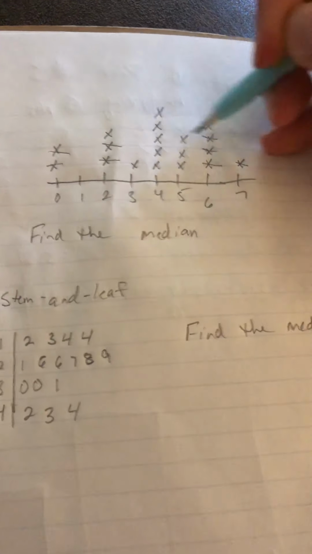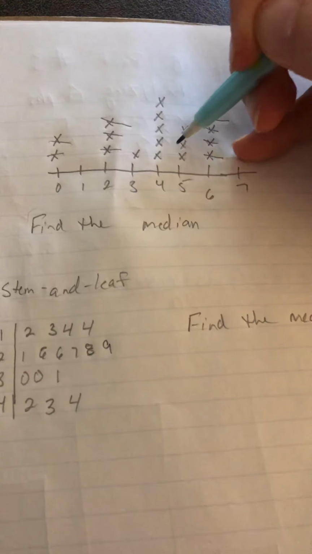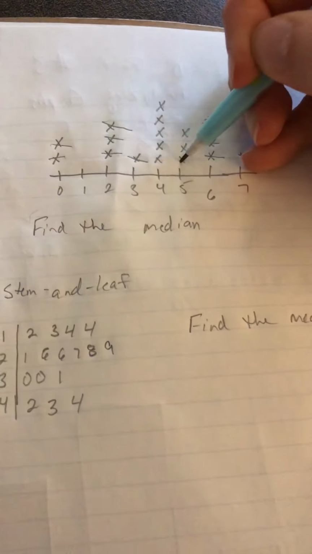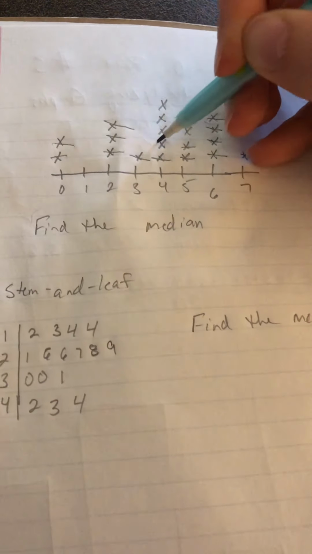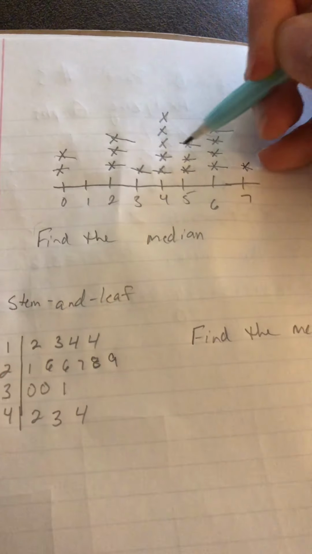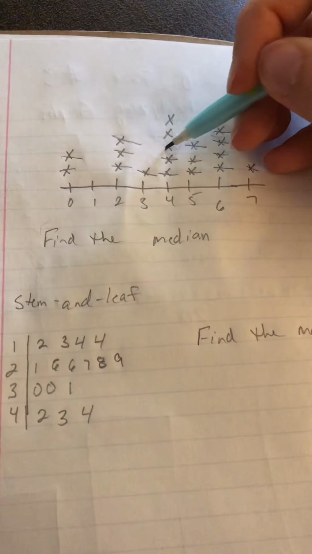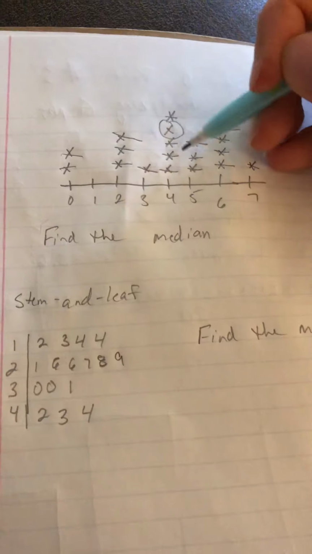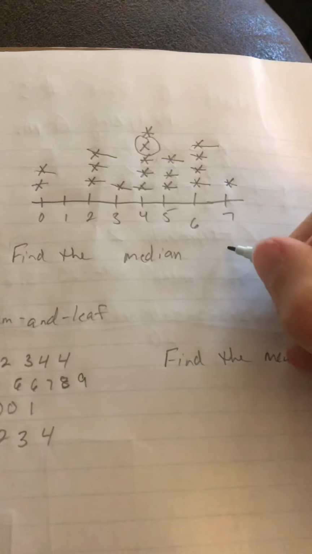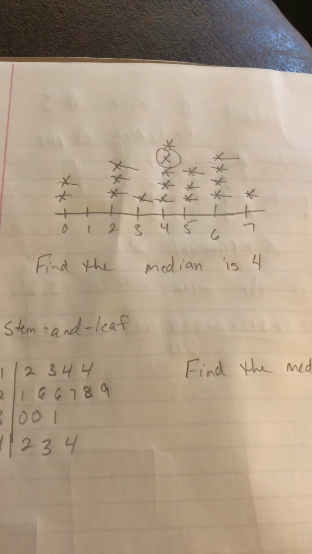We go away with this. So we're going least to greatest. Oh, and these 3, they're all 4s. So even if I cross them off, you've got a 4 hanging out here in the middle. So your median is 4.